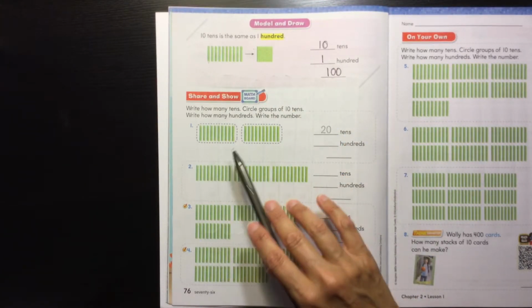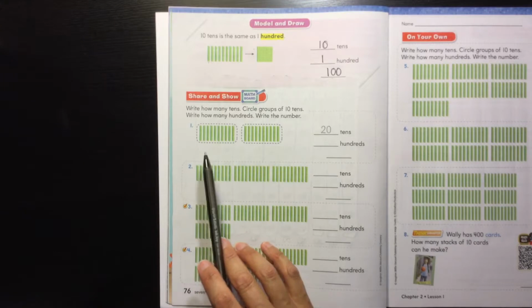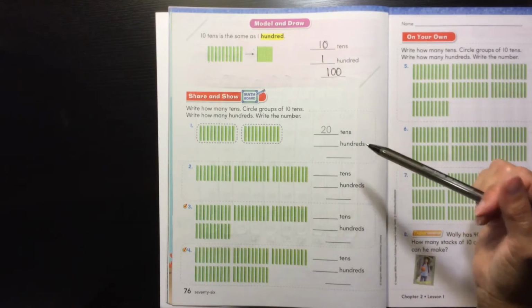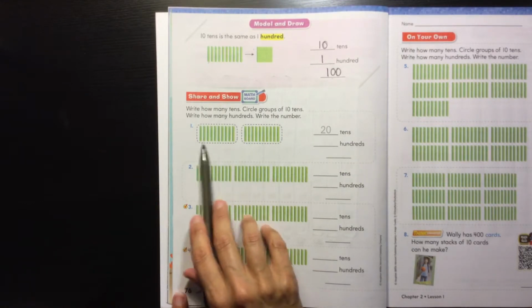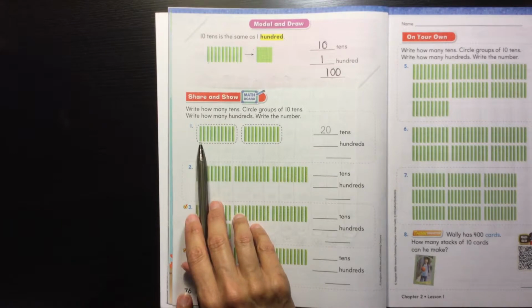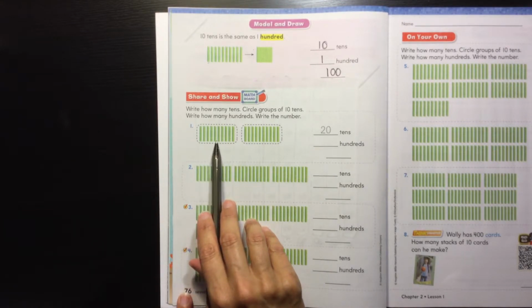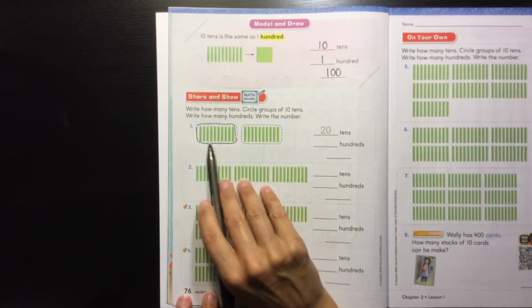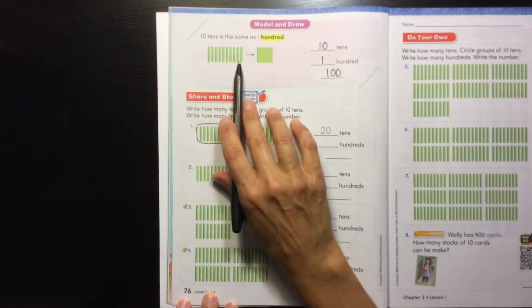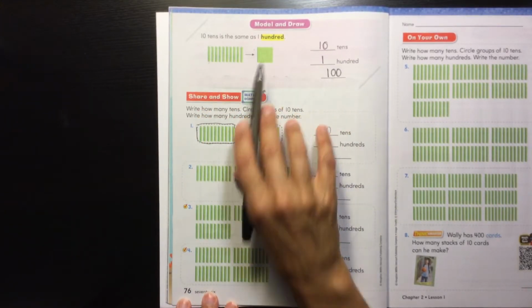Down here, we are going to look at how many groups of 10 tens there are, determine how many hundreds that makes, and then how to write the value of that number. The book has conveniently put tens together in groups of 10. Let's count to make sure though. 1, 2, 3, 4, 5, 6, 7, 8, 9, 10 tens. So we're going to circle groups of 10 tens, and every time we circle 10 tens, it will equal 100.